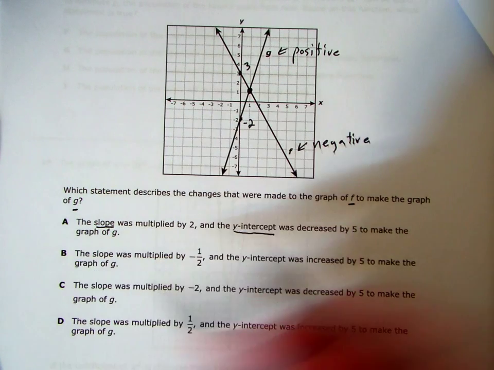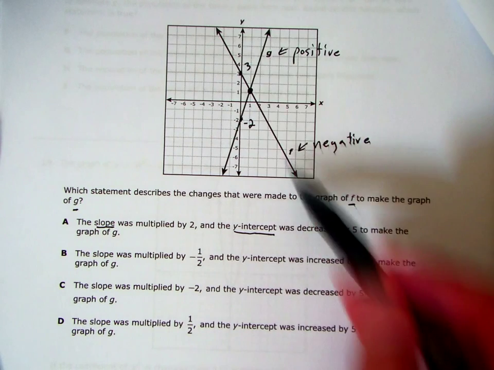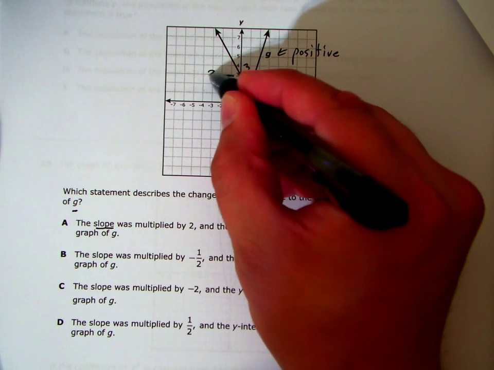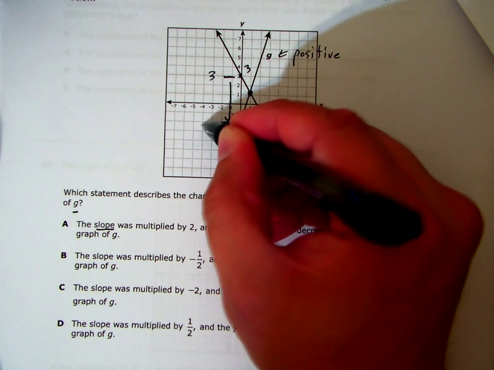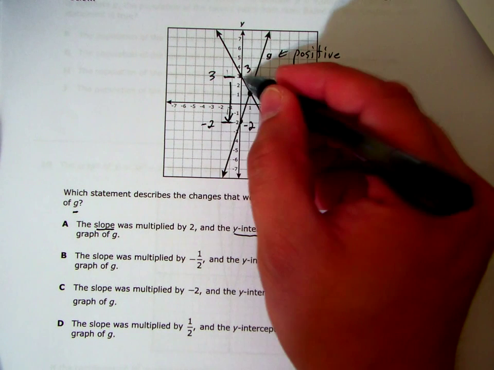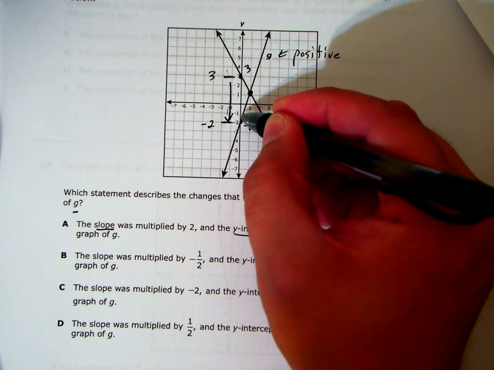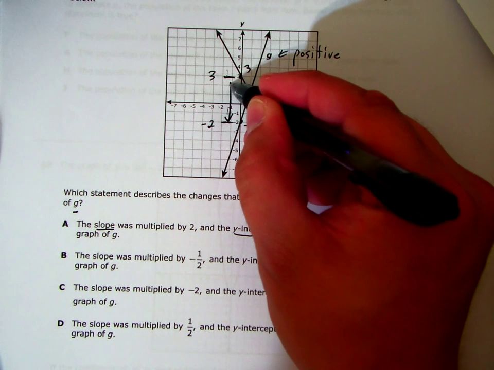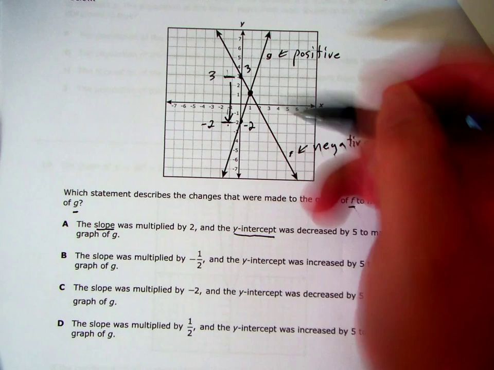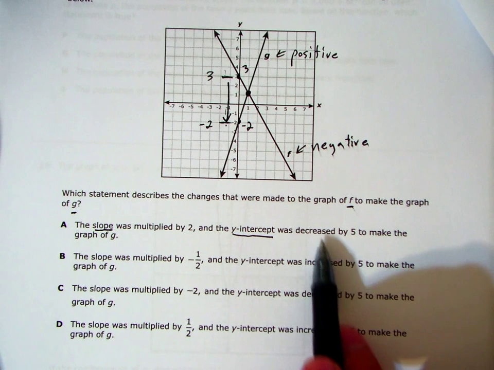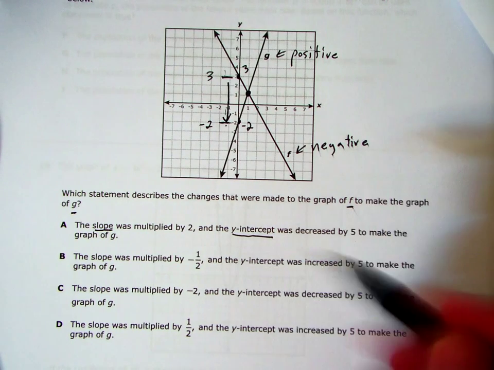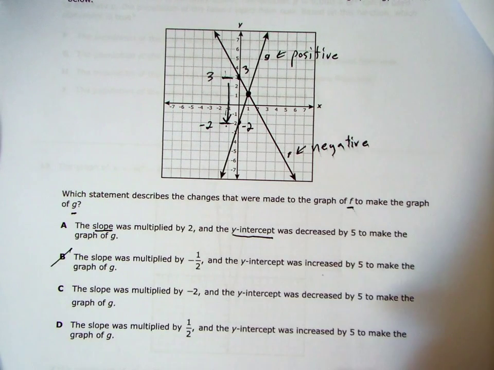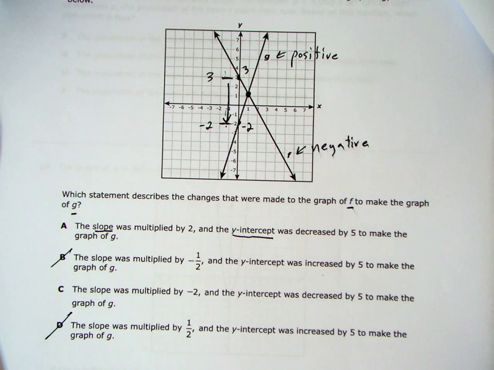So we started at F. Which one's F? This is F, the one going down. So we start here at 3 and we go down to -2. How many units do we go down from here to here? That's 1, 2, 3, 4, 5. So we go down 5. So you see where it says decrease 5 on the y-intercept. Here it says increase, so we're going to cancel out B and we're going to cancel out D.